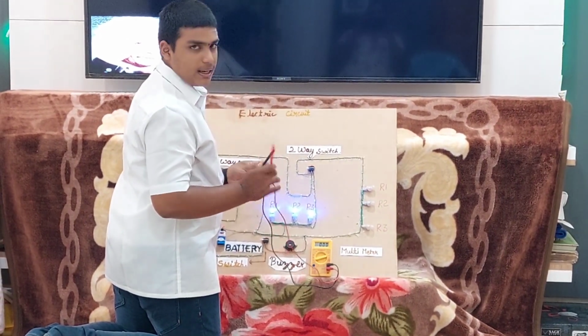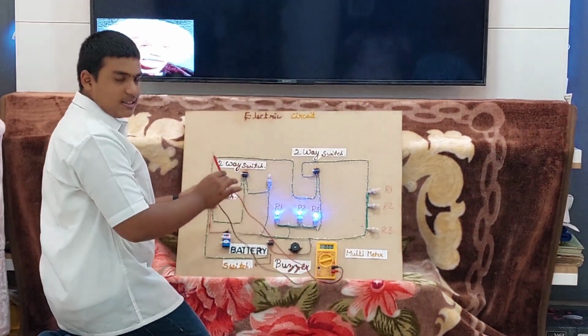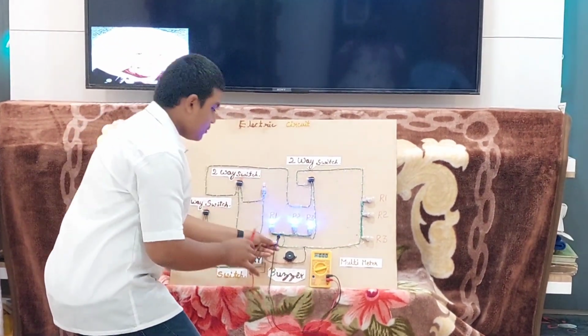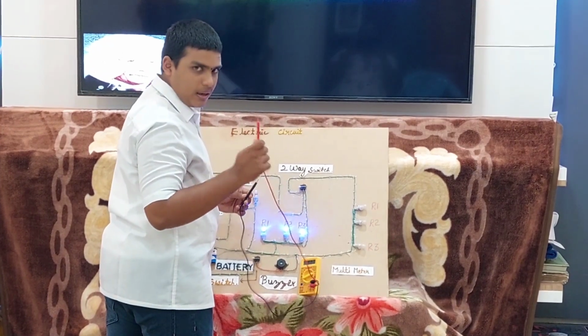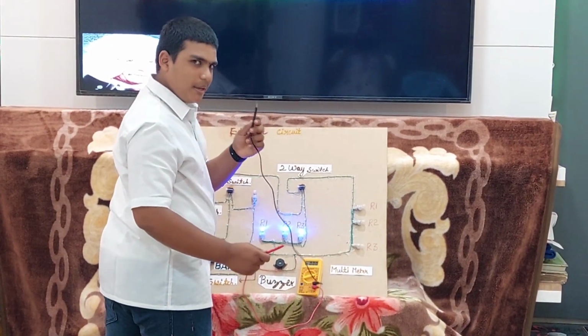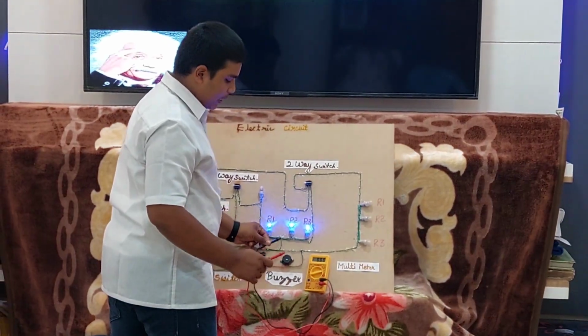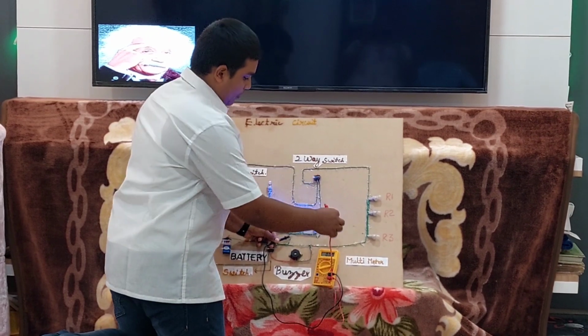So it is connected. Let me check how much current is passing through this circuit at present. The positive will always be on the right-hand side, and the negative on the left-hand side. So I have taken a negative wire and I am placing it on this, and the positive on this.